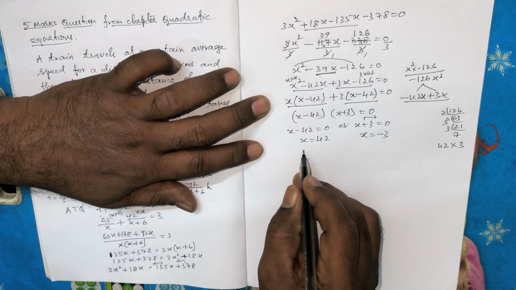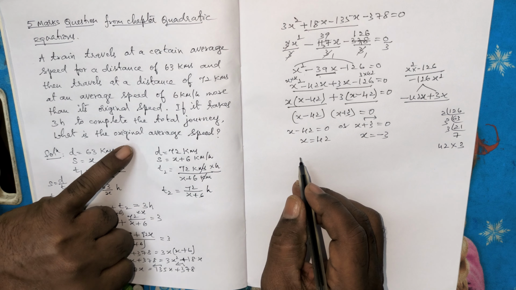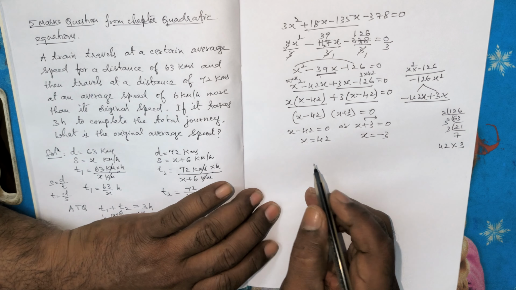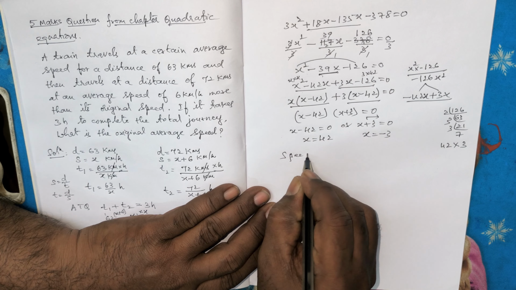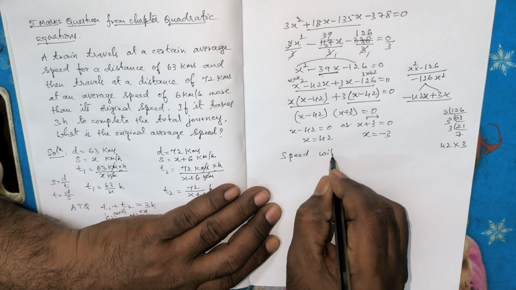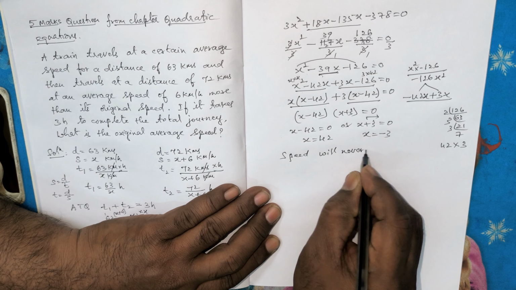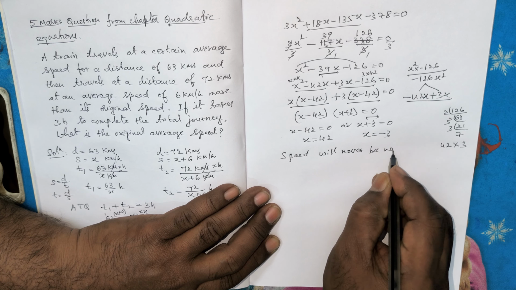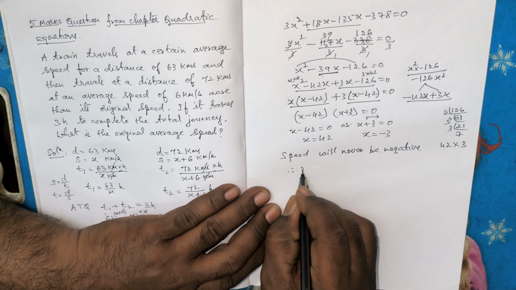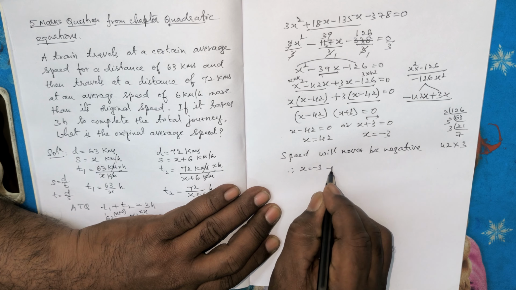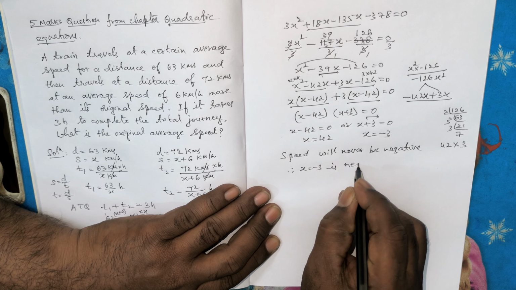Now what is x? X is the original average speed. So speed will never be negative. Therefore, x is equal to minus 3 is neglected. We have to neglect the negative value.